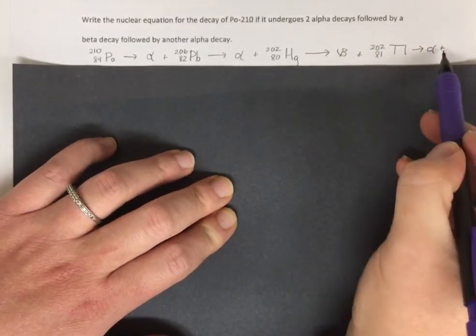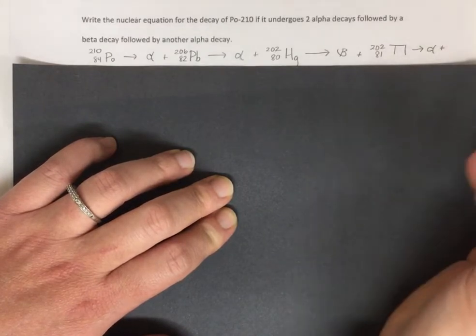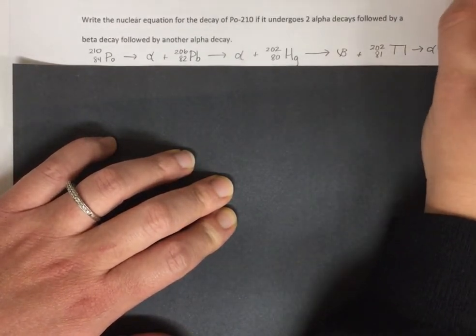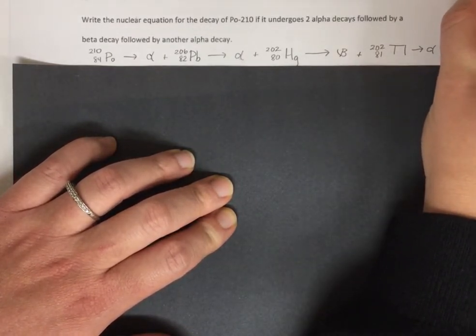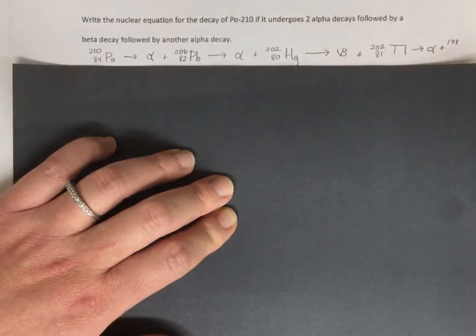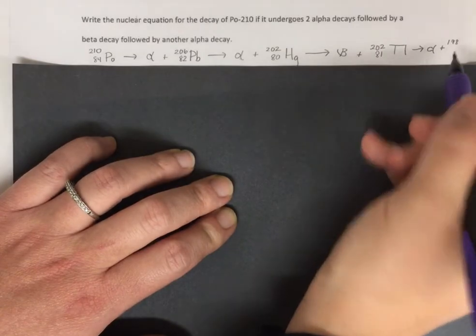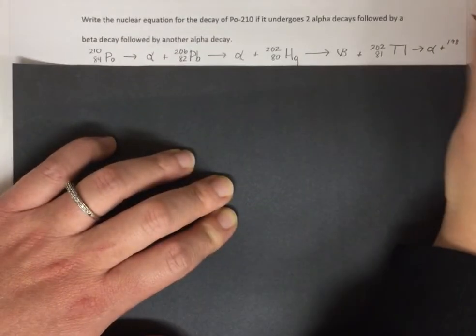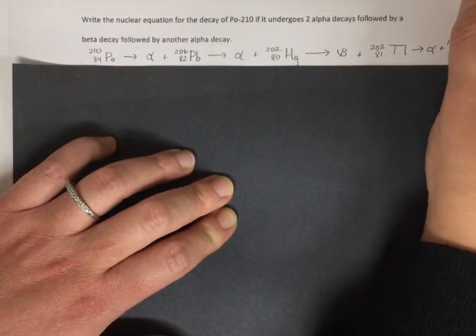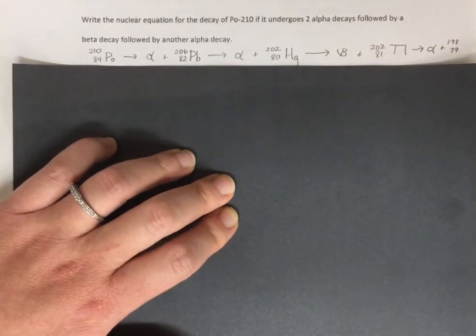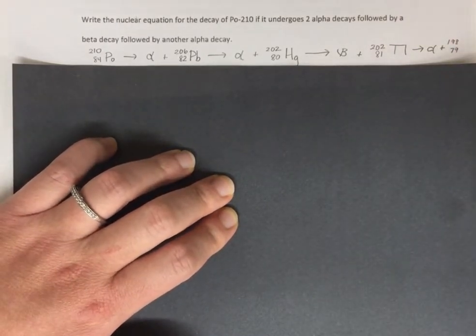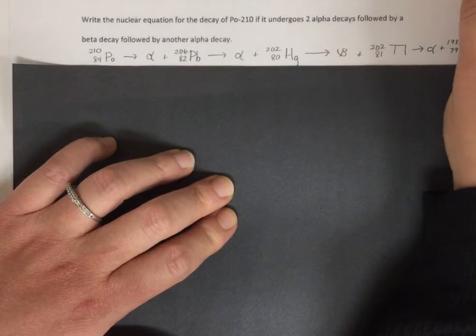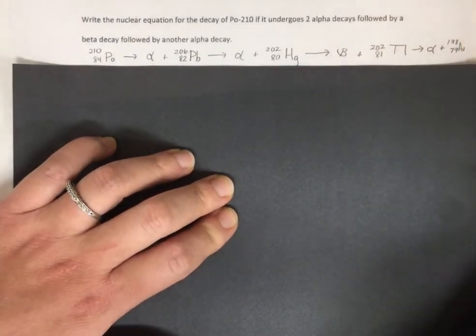and when I go through alpha, I'm going to lose 4 in my mass number, which is going to leave me with 198. And then my atomic number is going to go down by 2 because I'm losing 2 protons. So this is going to be 79. And number 79 on the periodic table is gold.